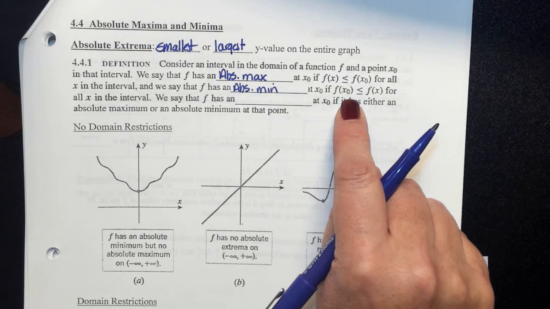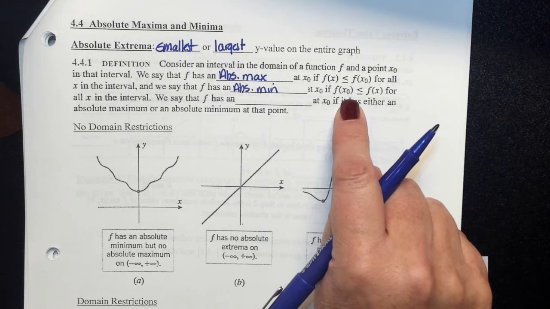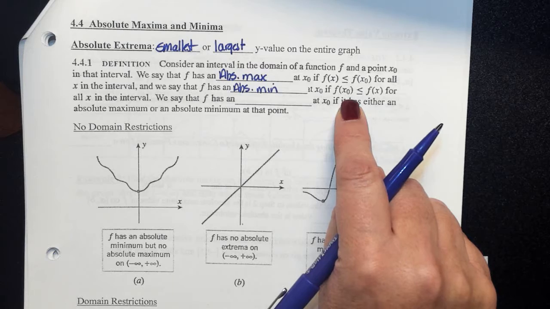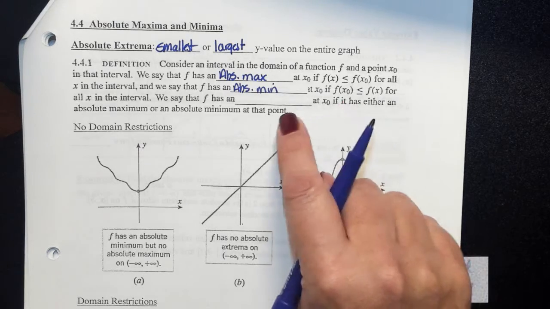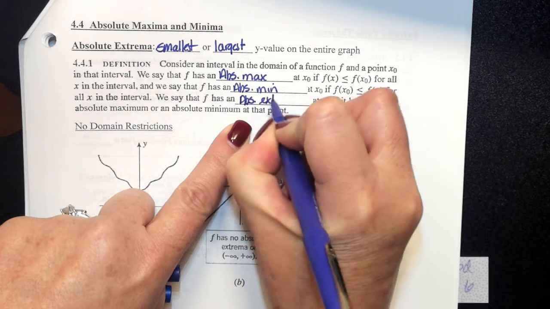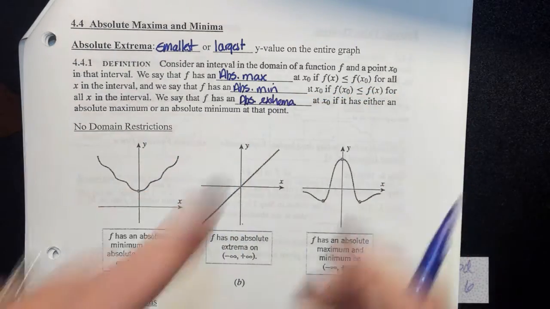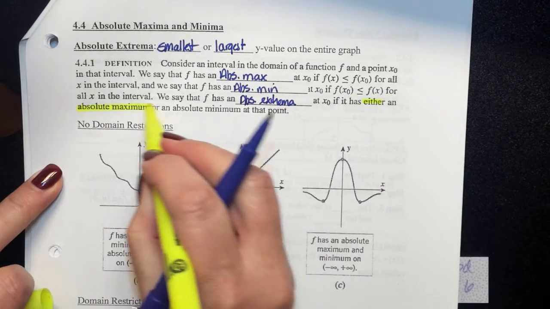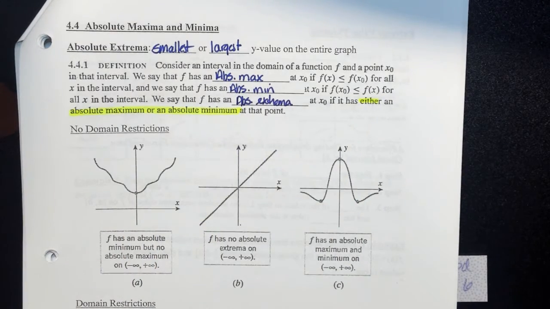All right? Not all graphs may have an absolute max or an absolute min. It may have one or the other. It may have neither, that we'll take a look at in a few minutes. So we can say that f has an absolute extrema at x sub 0 if it has either an absolute maximum or absolute minimum. So again, that's the blanket phrase. Extrema is, again, you're talking about whether it's an absolute max or min.